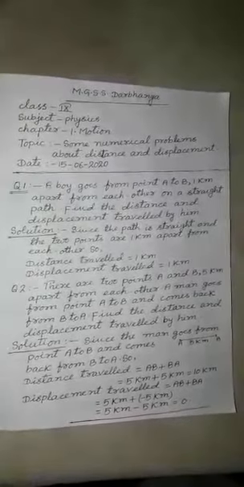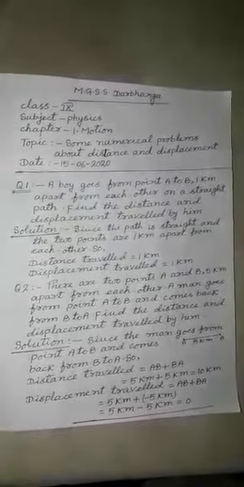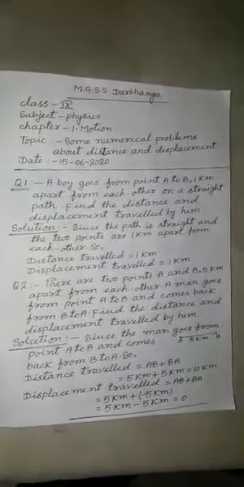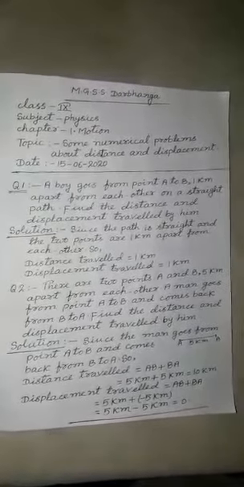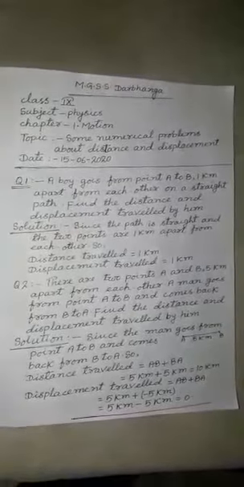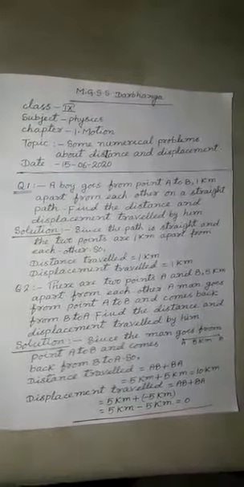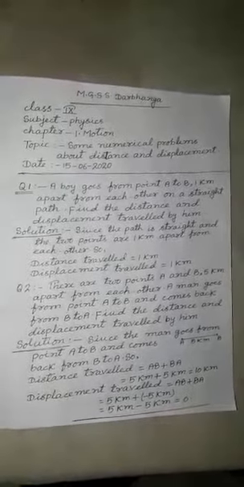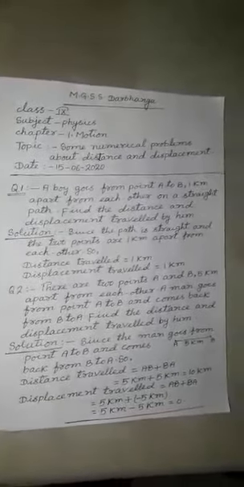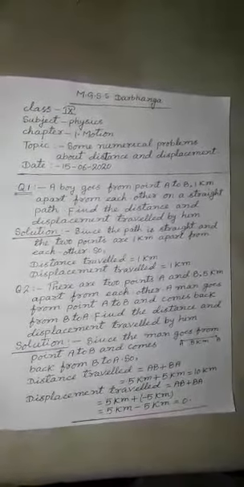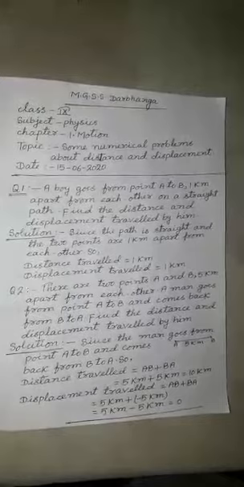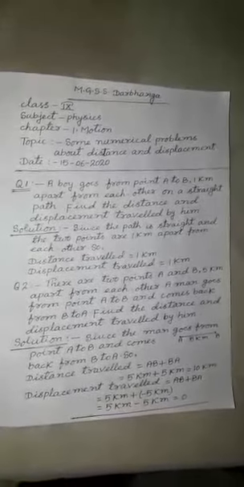Now displacement. Dear students, displacement depends on direction, not only magnitude. It depends on direction. As here we will understand, suppose A is origin. Point A is origin. Then A to B, that is in the right hand side of the origin, therefore positive.